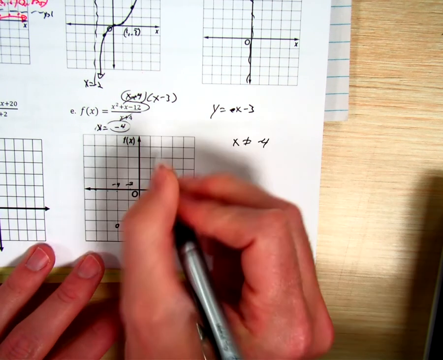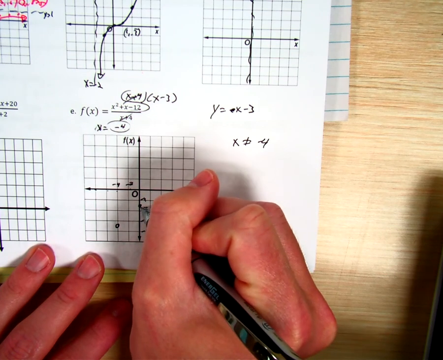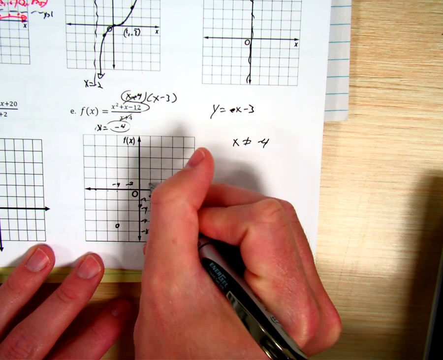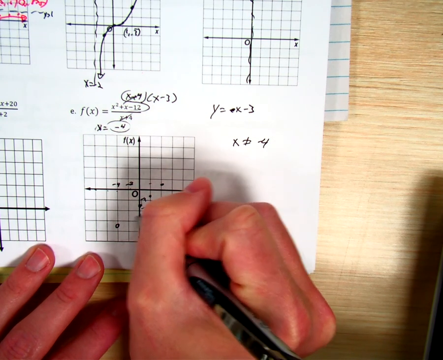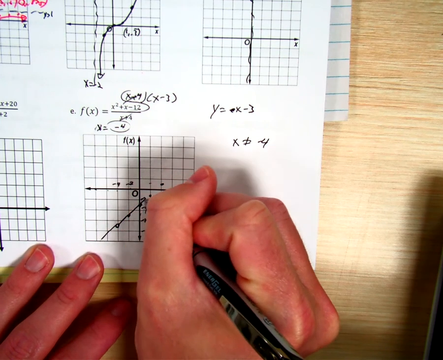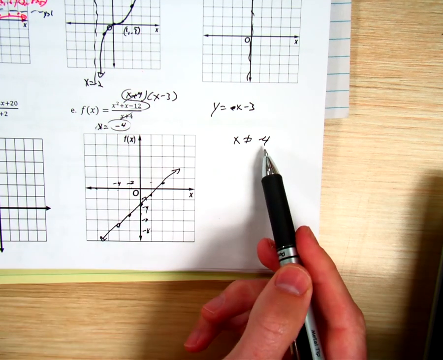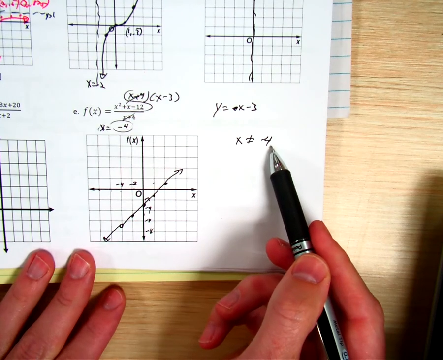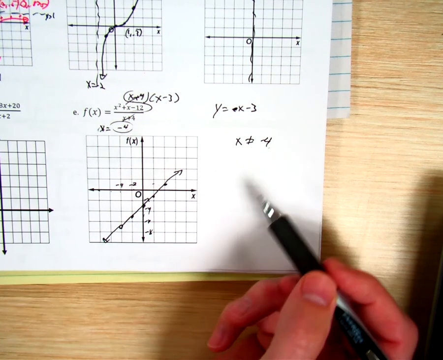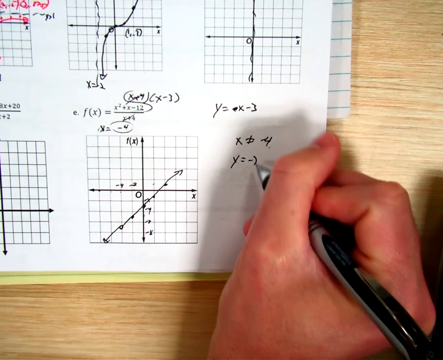X minus 3. So we're starting at -3. And we're going up 1 over 1, up 1 over 1. If we're going by 2's. All right, and there it is. You just got a hole in the graph. It's a normal line, just a hole in the graph. So if x can't equal -4, and this is just a line, what y value am I going to be skipping as well? Because y's are going to keep going up and y's are going to keep going down. You're also not going to be able to use y equals -7 because that's where the hole was.